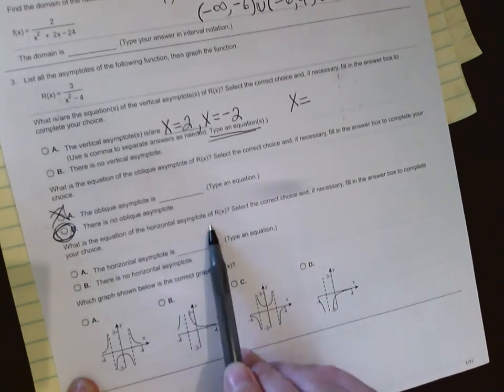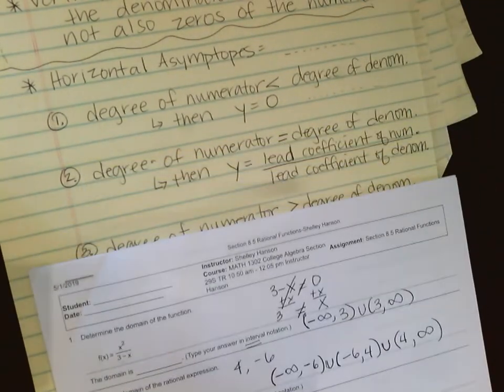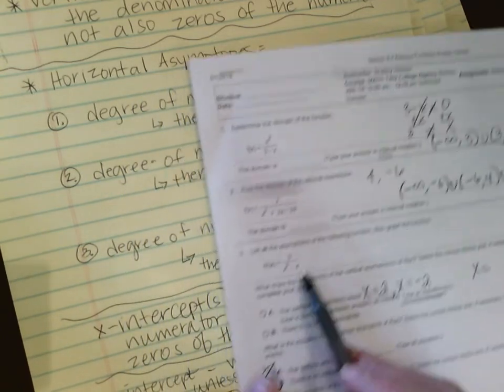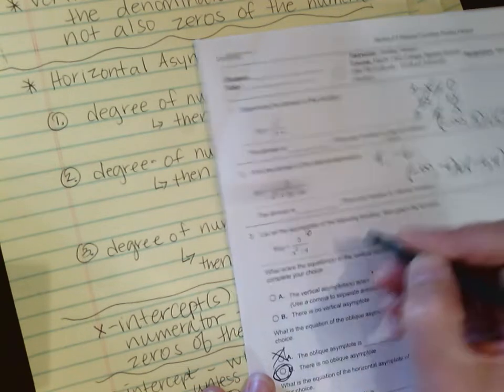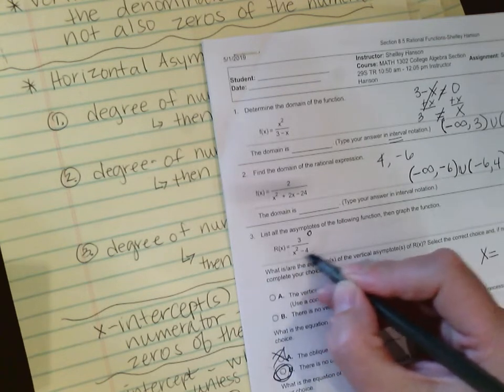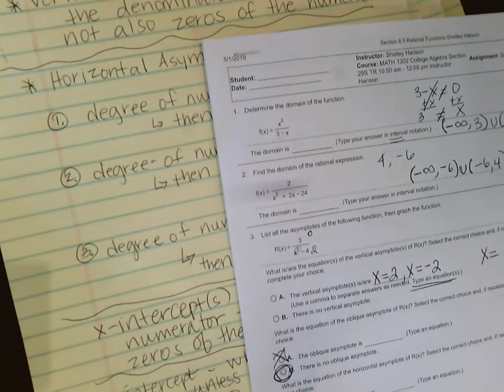The horizontal asymptote. Now, this is where we use this chart. So we're talking about the degree of the numerator. Looking at this one's numerator, since it doesn't have an x, its degree is 0. The degree of the bottom, the degree is the highest exponent of the polynomial. Since it's a 2, the degree of the bottom is 2.